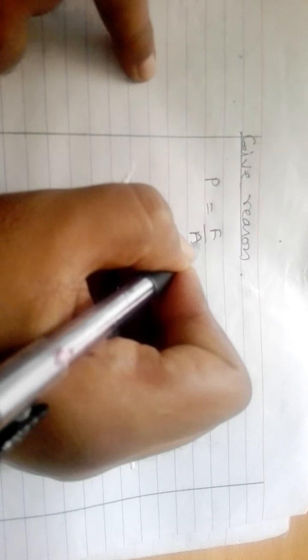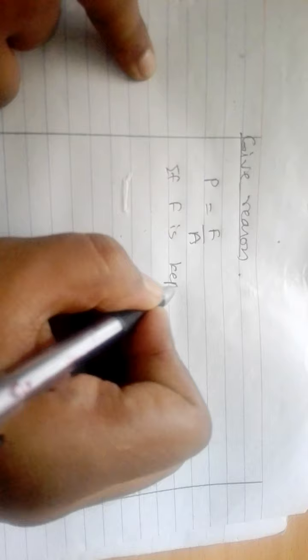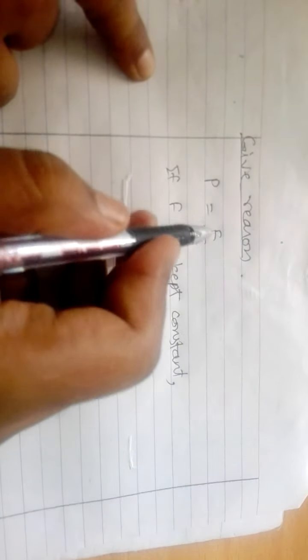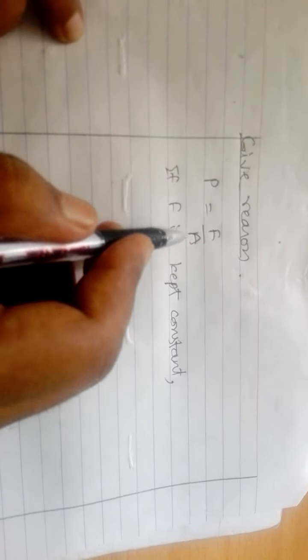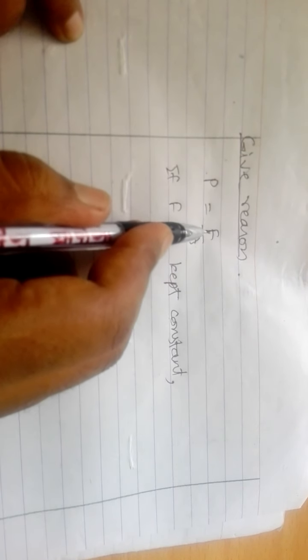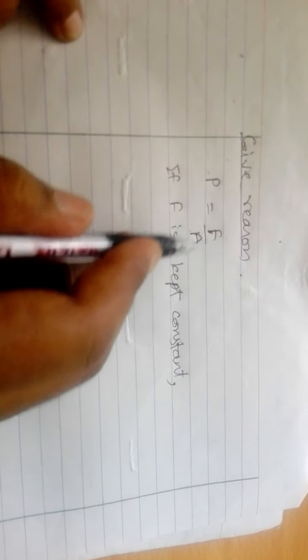Now before you attempt give reason questions, you need to know a few things. If P equals F by A, you know this, and if F is kept constant, meaning you do not change the amount of force but only change the area of the object, then how does pressure differ? If you do not change force, you only change the value of area, then how does pressure differ?